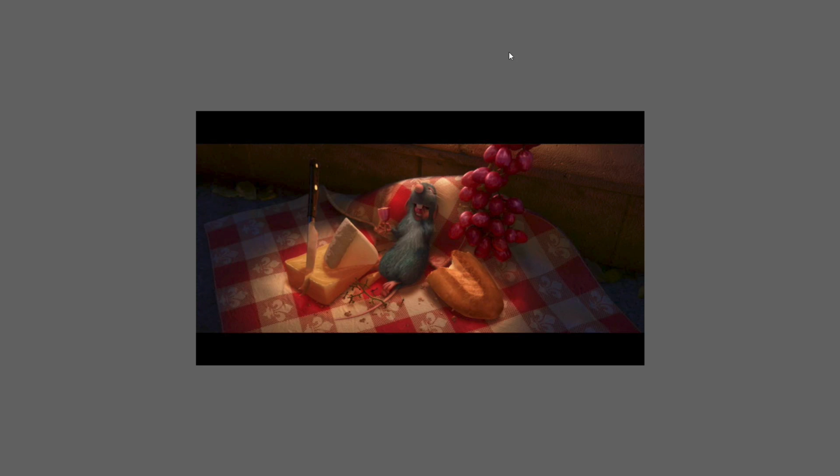Here you can see, even though the character is much closer to the camera in this shot, they've put a spotlight around him so that you focus immediately on what's important, which is the character and the food all around him, and everything else simply just fades to darkness.